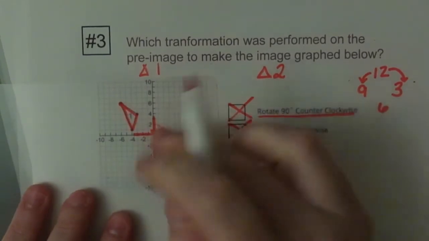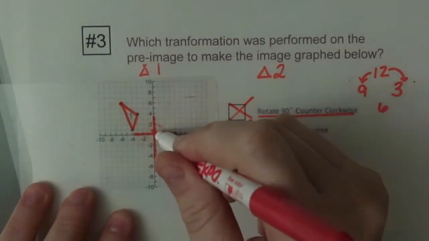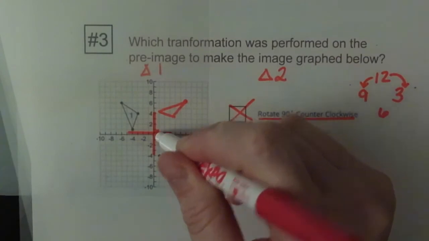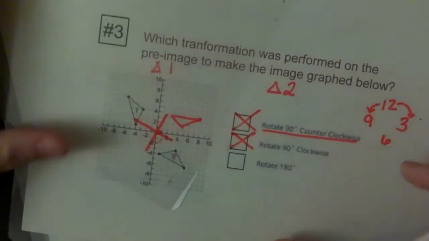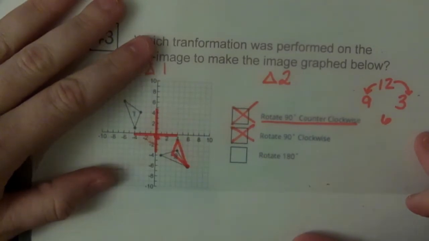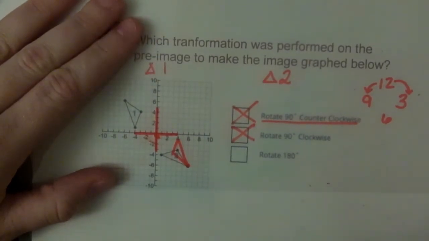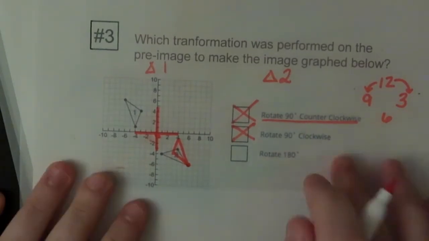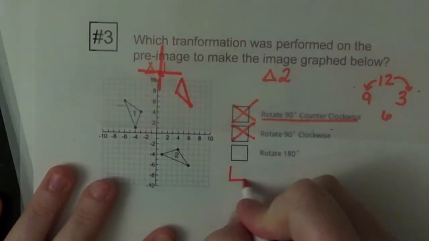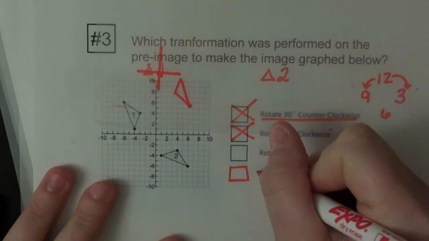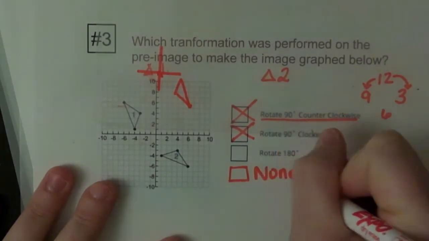So I have that one. I'm going to rotate 90 degrees, and then my papers are all twisting all over the place, and then 180 degrees. That did not work either. So then I will make sure on the test or on the quiz to add an option that says none of the above.